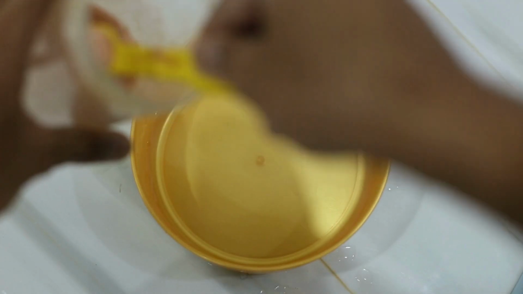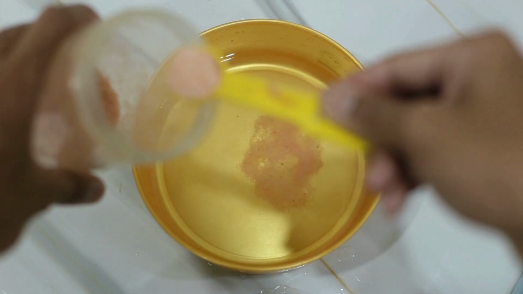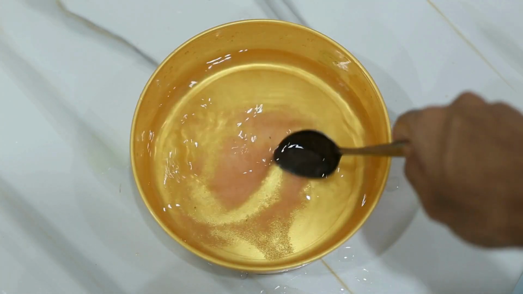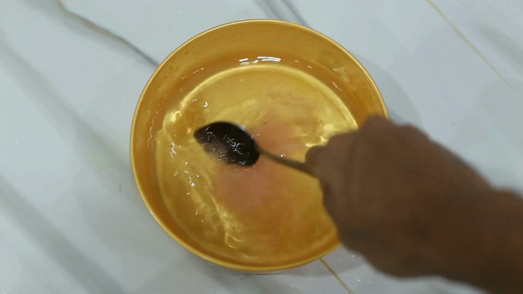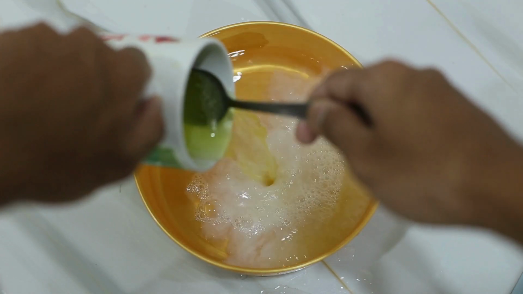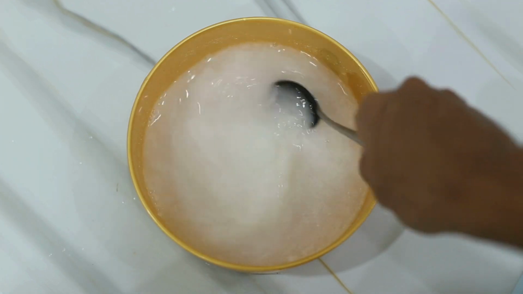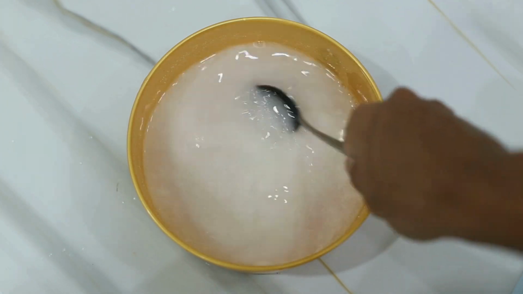Next, add 4 teaspoons of salt into the plastic basin filled with piped water, and stir it very well until the salt dissolves. Pour the soap that we mixed with hot water earlier into the plastic basin filled with the mixture of salt and water. Stir it well for 1 minute.